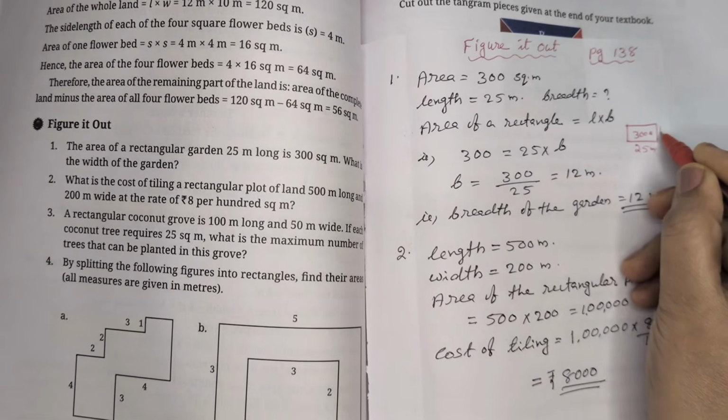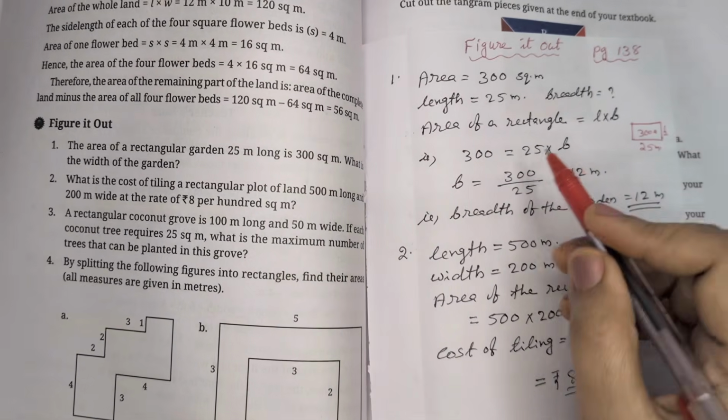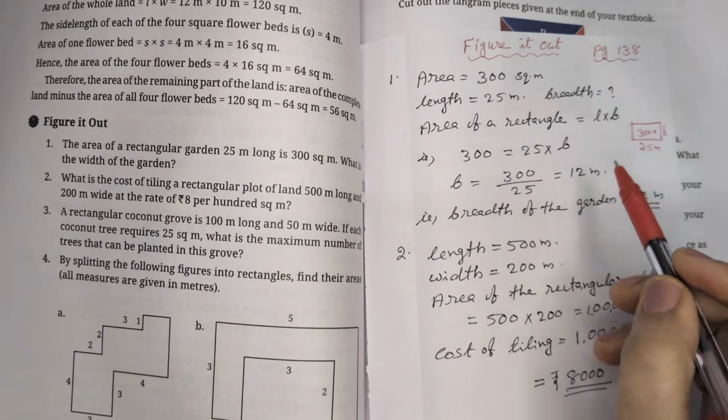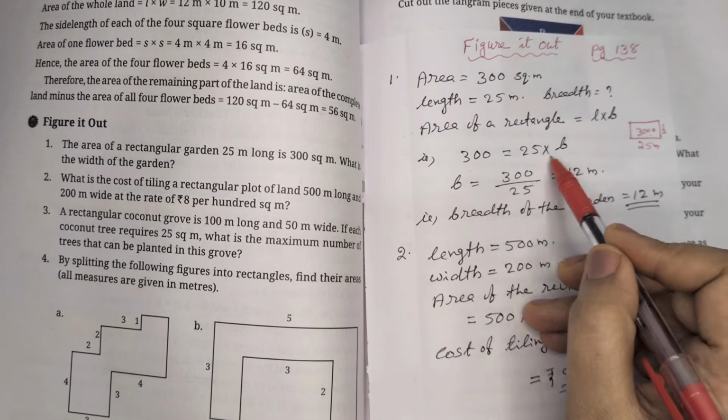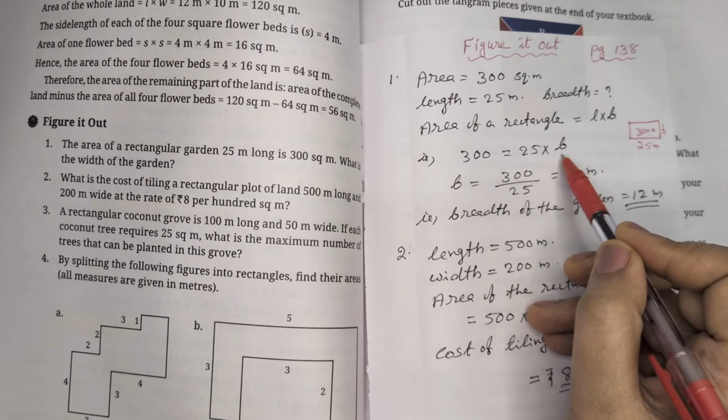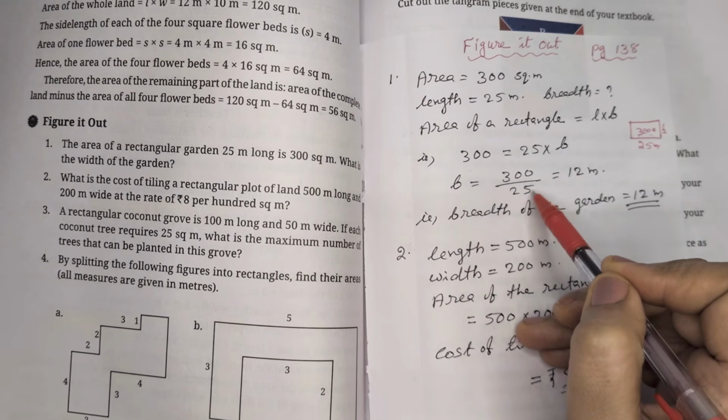We have to find breadth. So area of a rectangle is equal to length into breadth. Area is here given 300. So 300 is equal to 25 into B. B is breadth. Breadth is equal to 300 by 25.